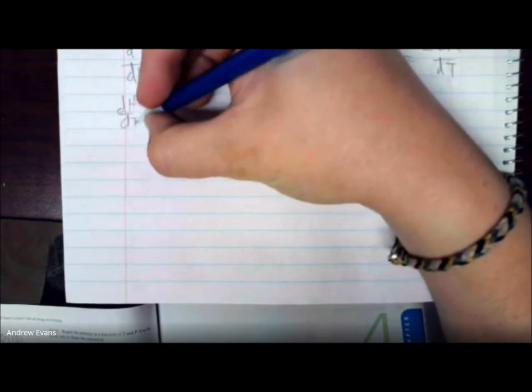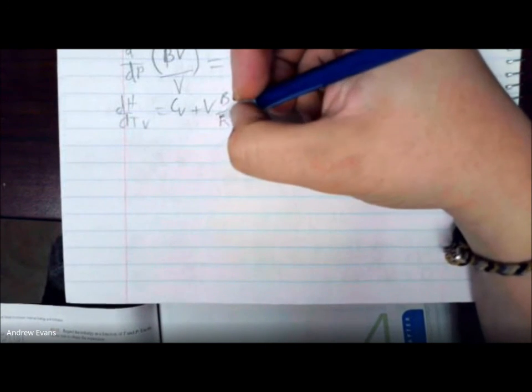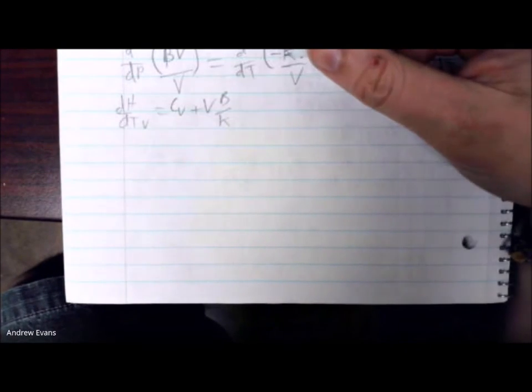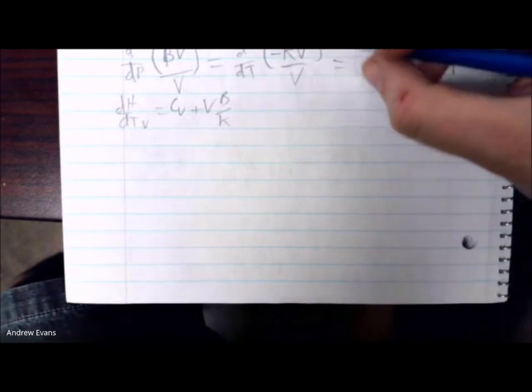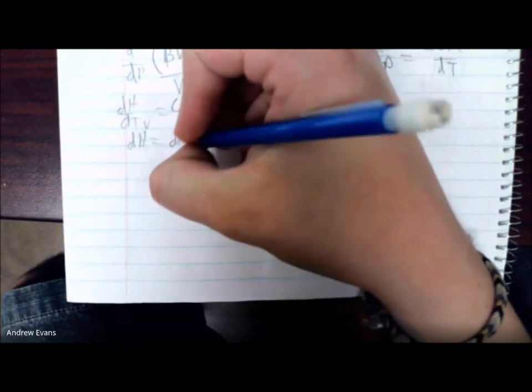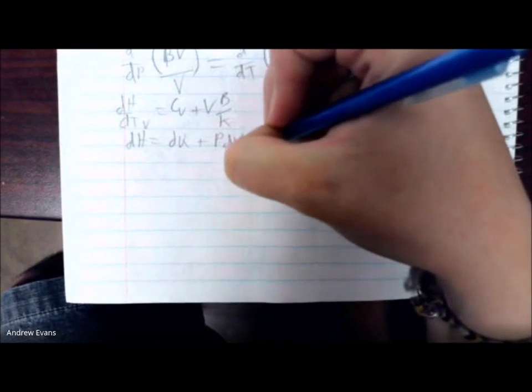Number 35. Derive the equation that dH dT at a constant V is equal to C sub V plus V beta over kappa from basic equations and definitions. So, start things off. We need dH. Our basic starting equation is dH equals dU plus PdV plus VdP.